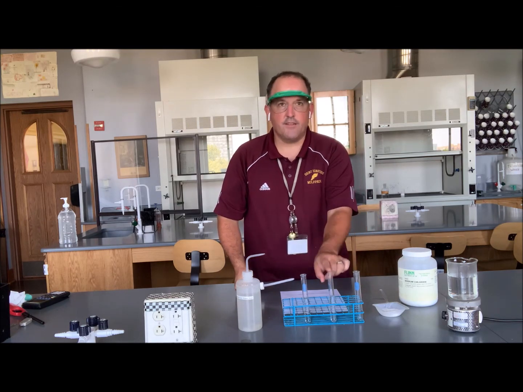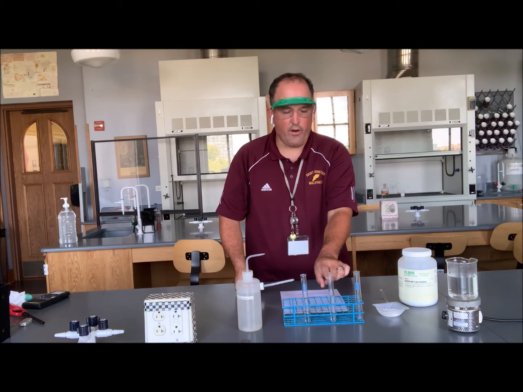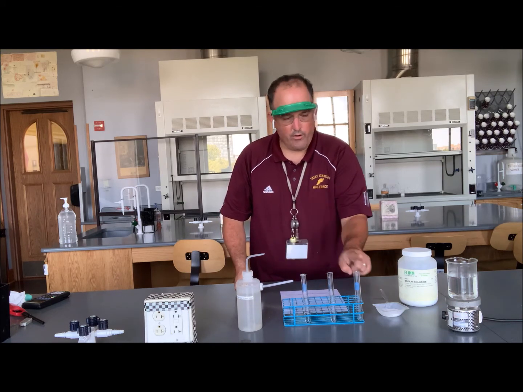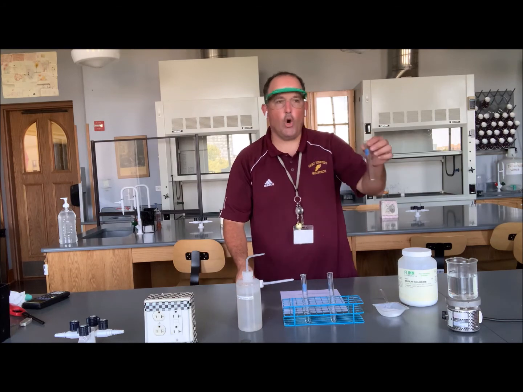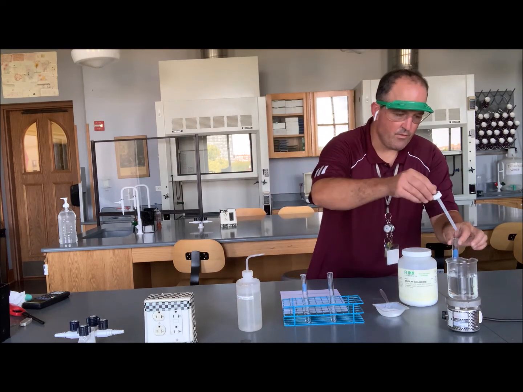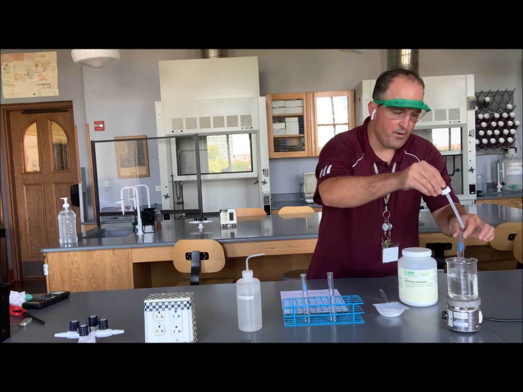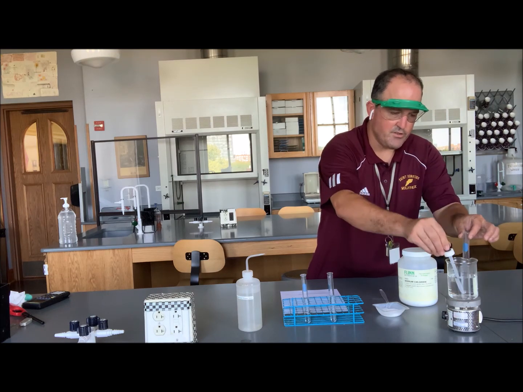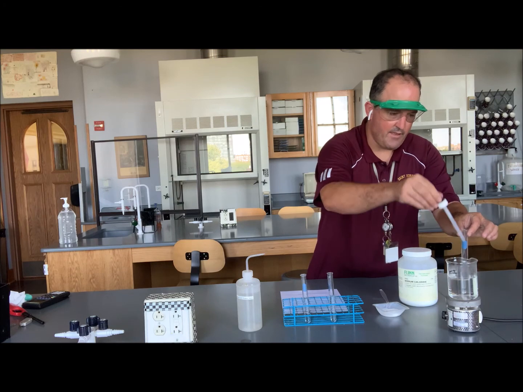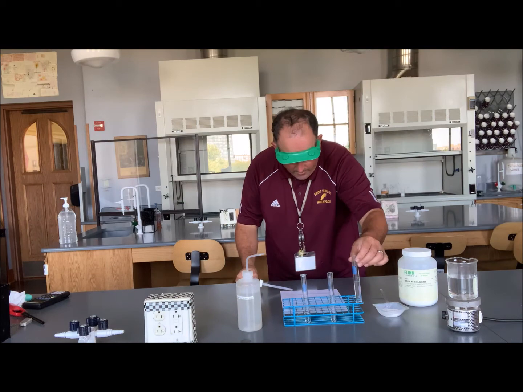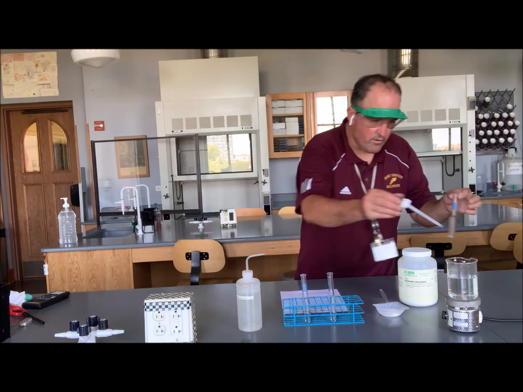So test tube 2 was half room temperature water, half boiling water. In test tube 1, it was all room temperature water. In test tube number 3, it's going to be all boiling water. So we're simply transferring water of appropriate temperatures to each of 3 test tubes. That's going to be obviously the solvent, good old water. And let's do one more squirt.